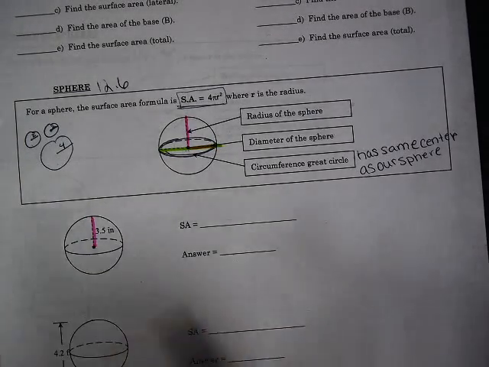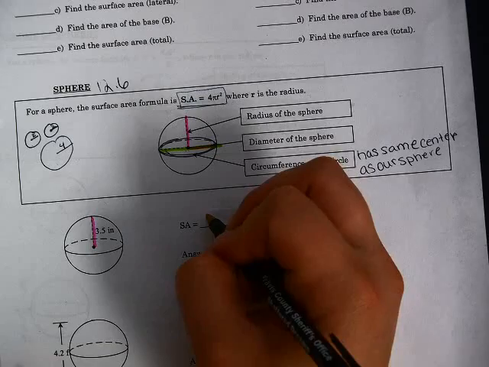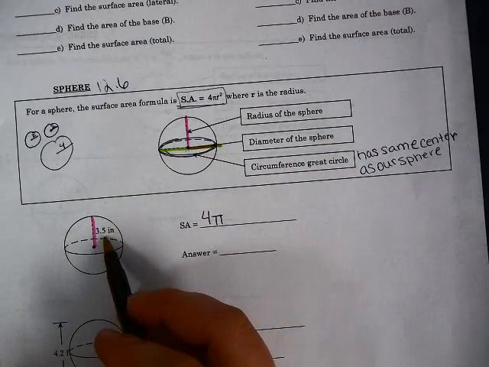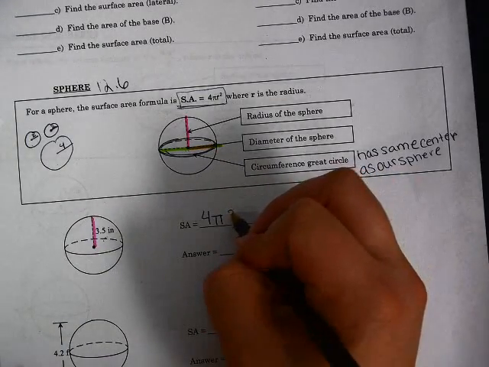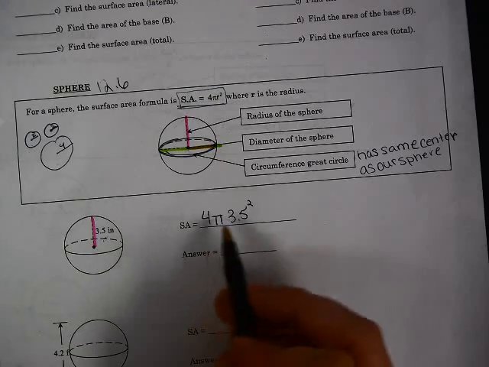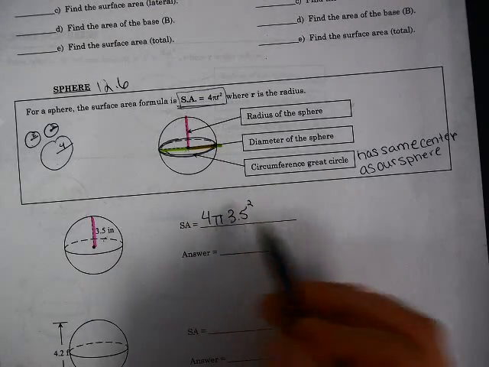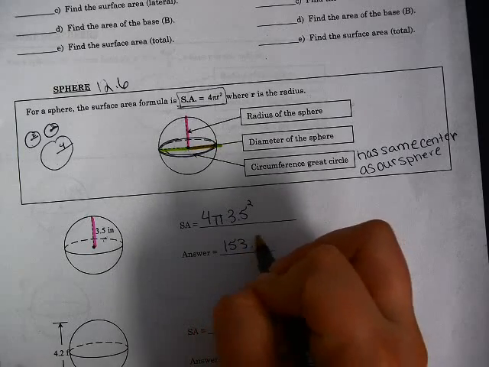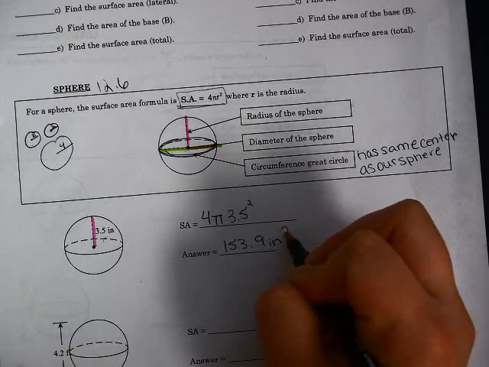So we're going to start solving a problem here. In this problem, we have our radius as 3.5 inches, and we want to find the total surface area of our sphere. We know 4 pi times the radius squared, and our radius is 3.5.